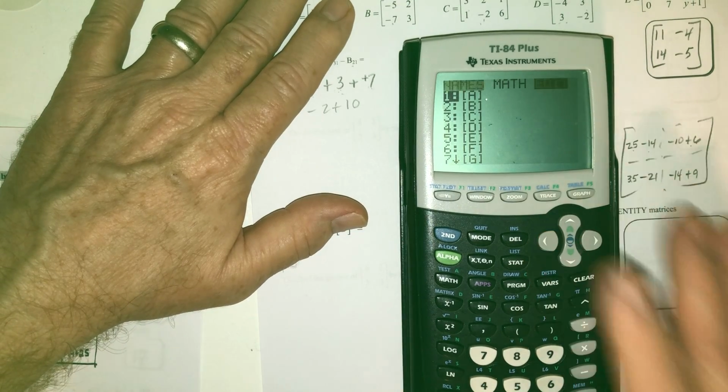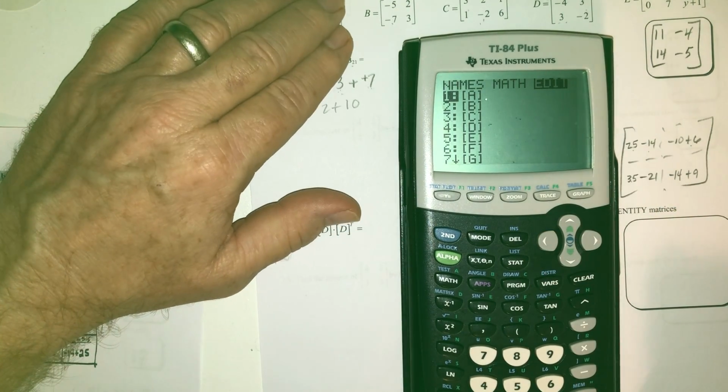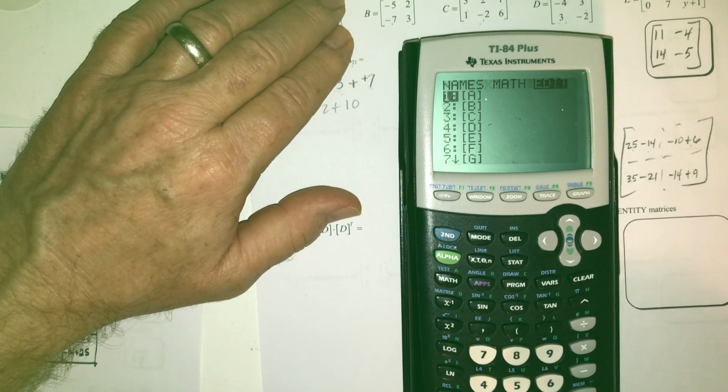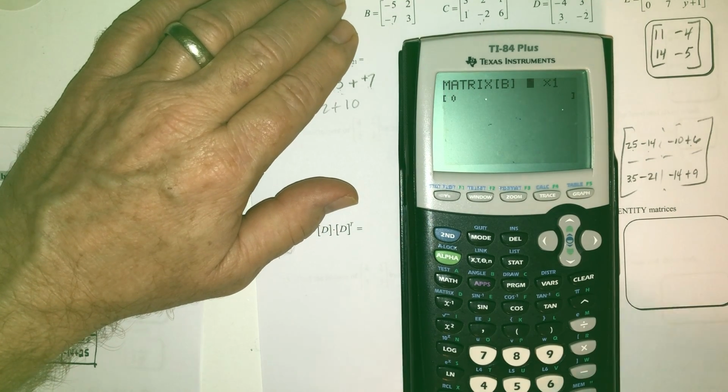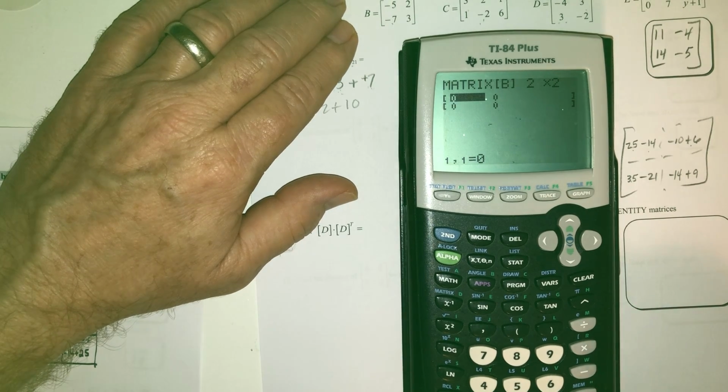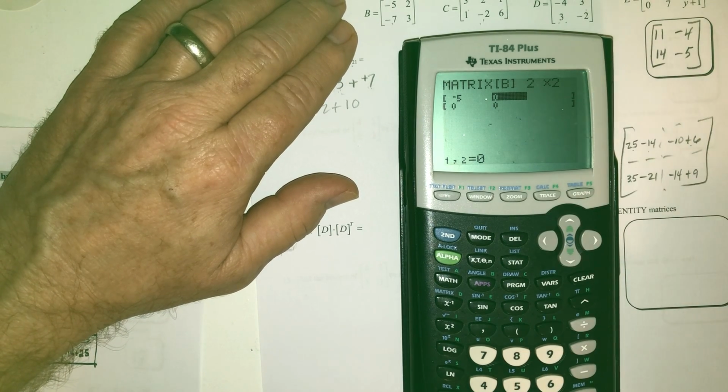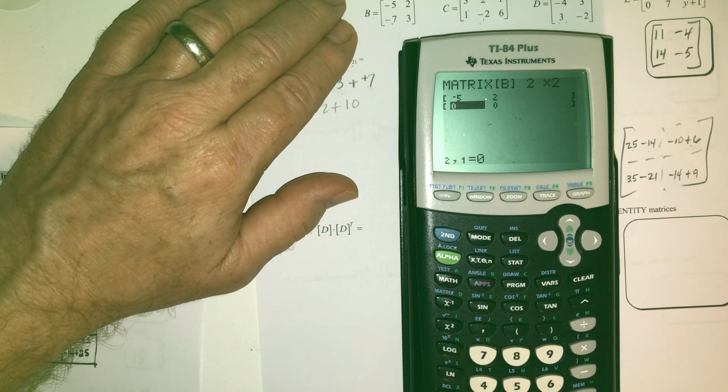We're going to first edit. And since I did B, I'm going to do number 2, which is B, okay? And it is a 2 by 2, so 2 enter, and then 2, hit enter again. The row 1, column 1 entry was negative 5. Now where did it go? It went to row 1, column 2, so that's the 2. And then it goes down to row 2, column 1, which was the negative 7. And then row 2, column 2 entry is 3, so hit 3.